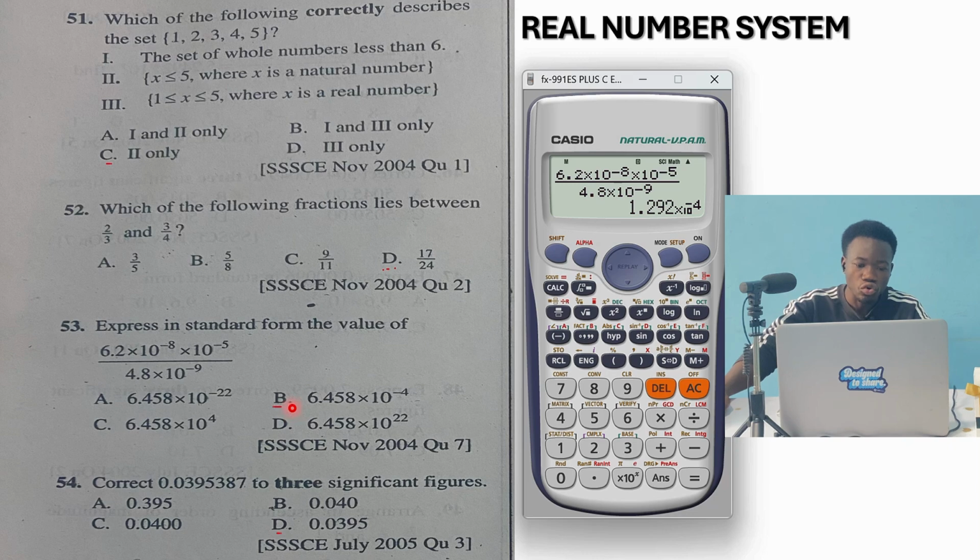So in their book, the correct option is B, 6.458. And I've realized that this answer will only be gotten when there's a 5 at the top. So I assume that here, after 6.2, maybe there's another multiplication. 5 is now multiplying this.